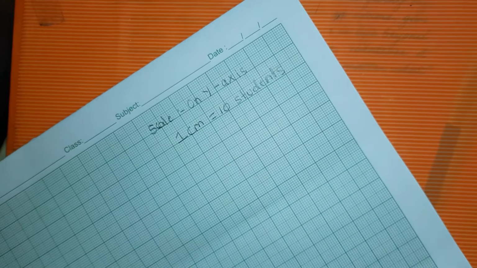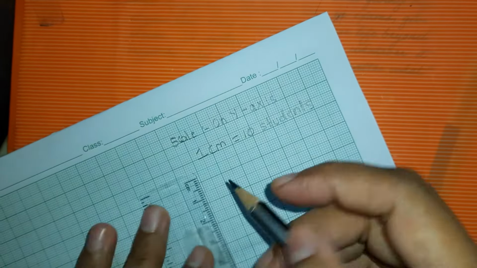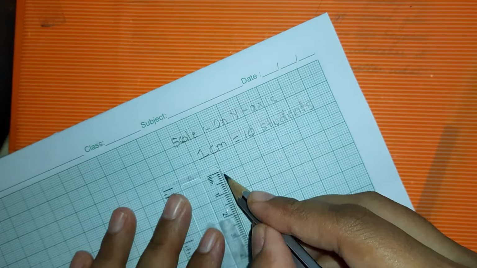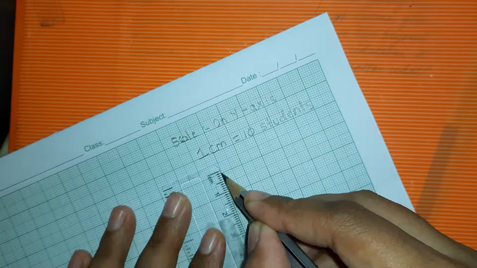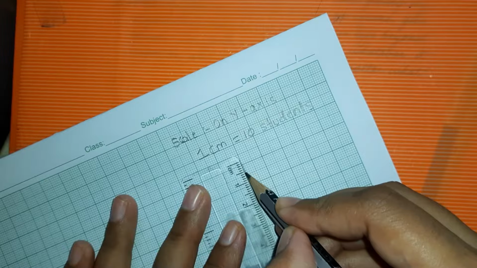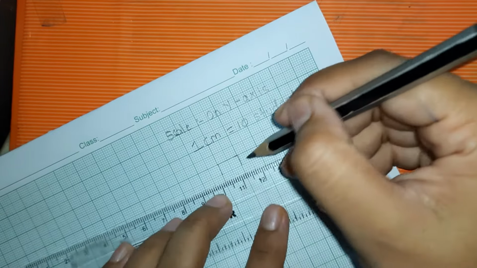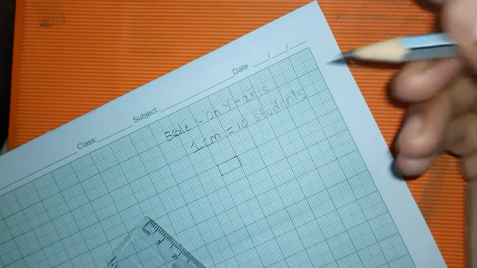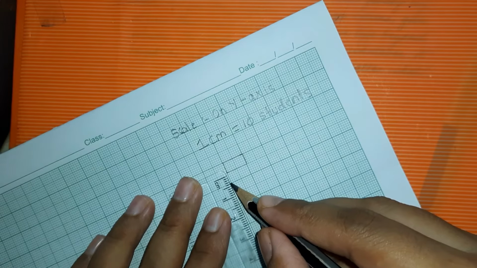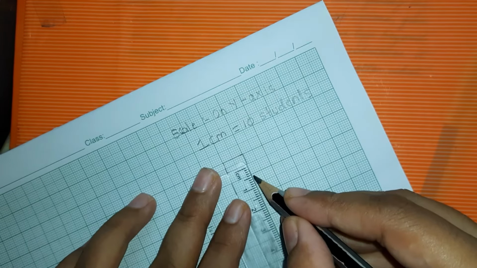And then you have to draw the box for showing girls and boys. So by using scale and pencil and using the dark lines, draw a small rectangle. Again draw one more rectangle.